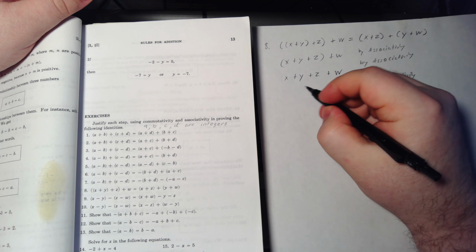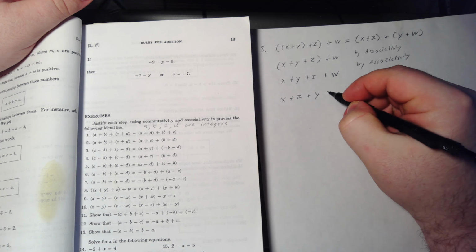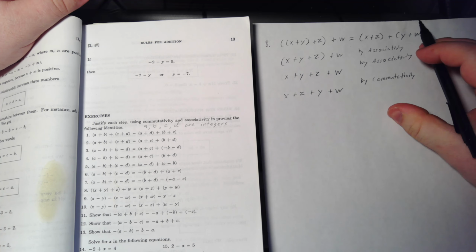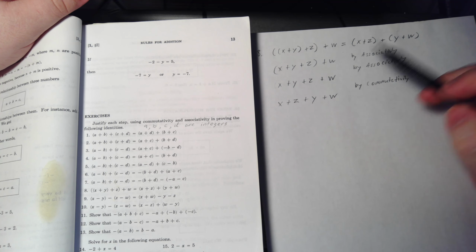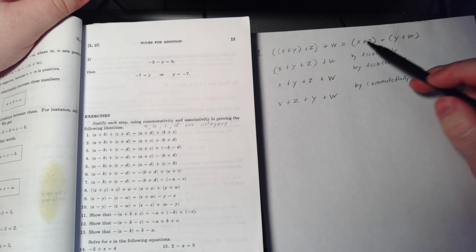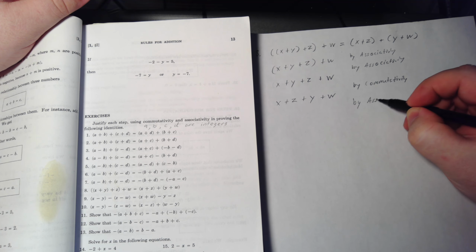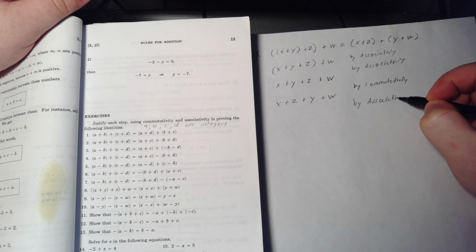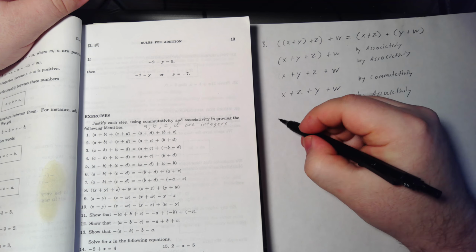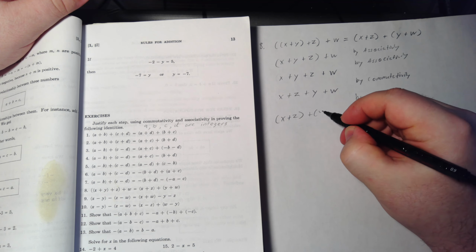So we have x plus z plus y plus w. Okay, so we have the correct ordering, but we don't have the parentheses. We can add those in again with associativity: x plus z in parentheses plus y plus w in parentheses.